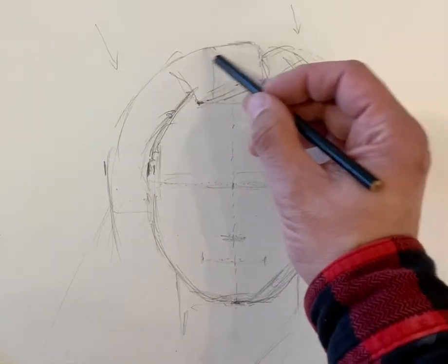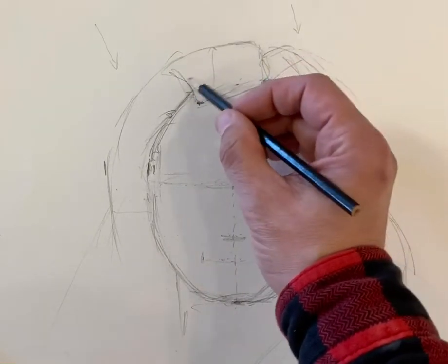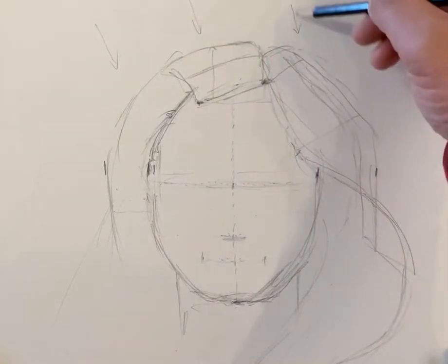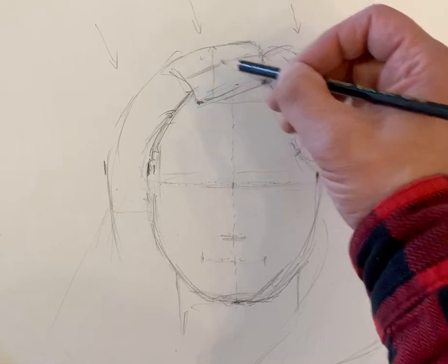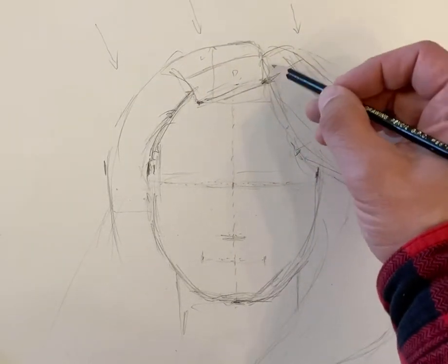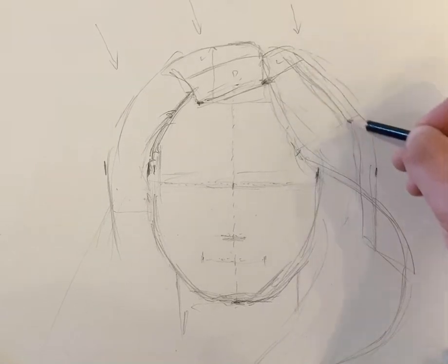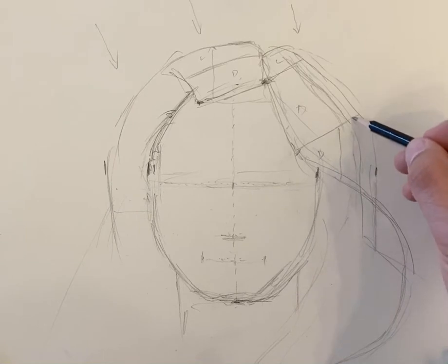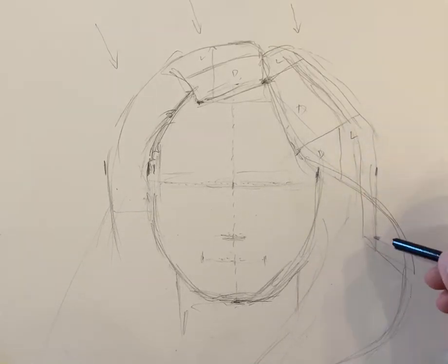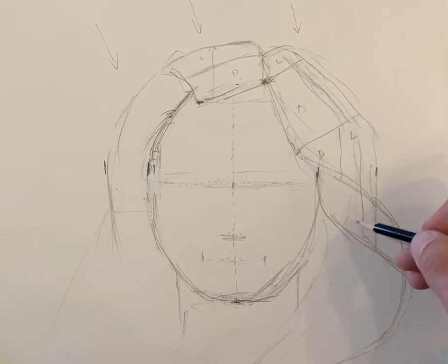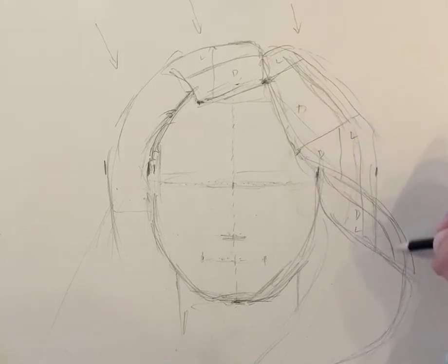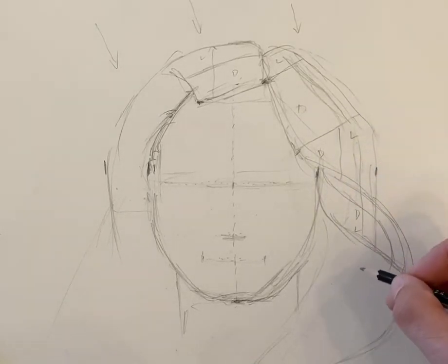Now, the idea of a big curl would be to identify a shape like this. See, the light source is coming down from here. So light source is coming down. So this is going to be light, dark. Light, dark. Dark, a little bit of light here. As it wraps the curl, light, dark, where there's a wrap of hair. And then this is going to be in shadow, dark.